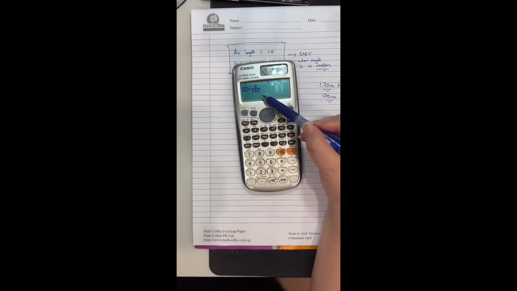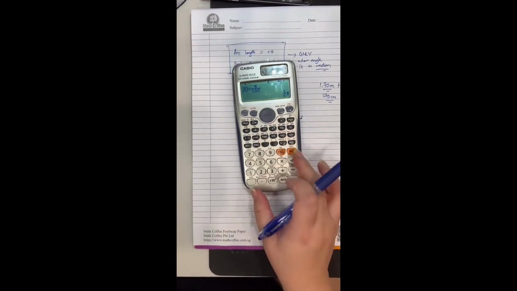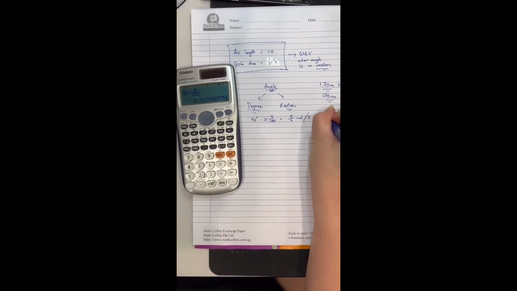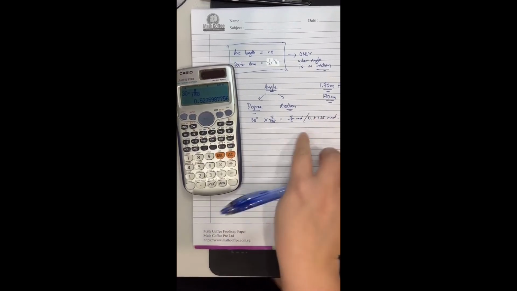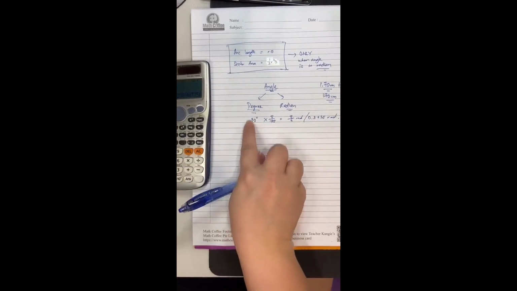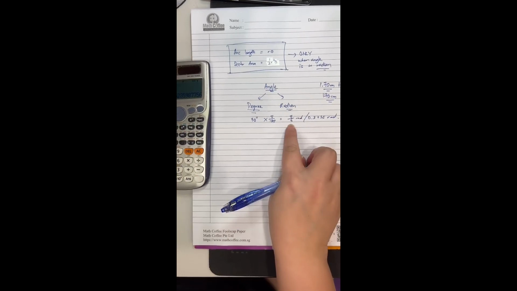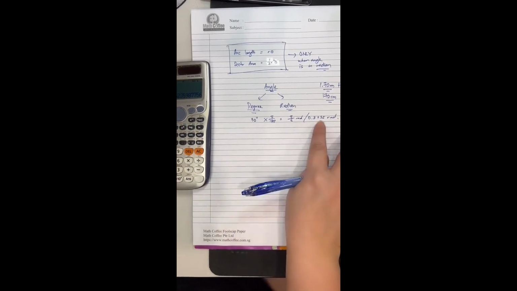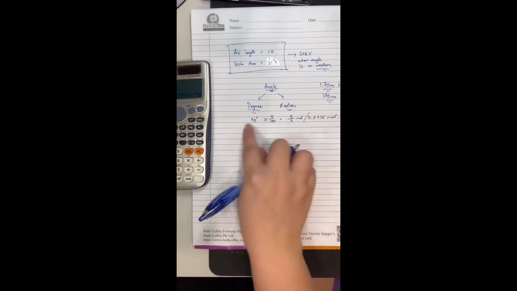When I convert to radian, my pi is at the top, my degree is at the bottom. When I want to convert the other way around, then my 180 is at the top, my pi is at the bottom. So when I press the calculator, it will give me 0.5235 radian. So in degree is 30 degree. The equivalent size in terms of radian is pi over 6 radian or 0.5235 radian. So this is how I convert.